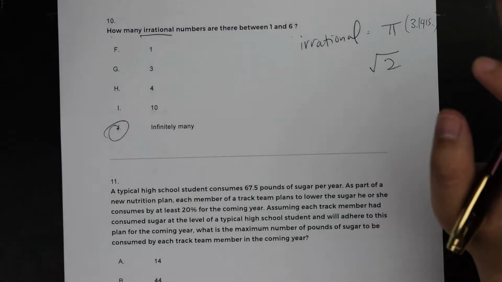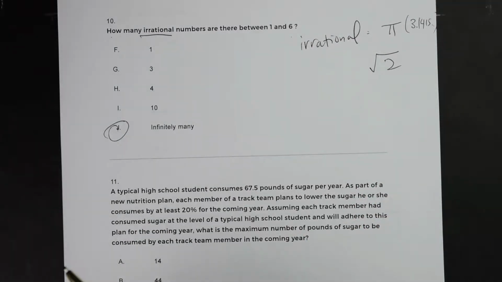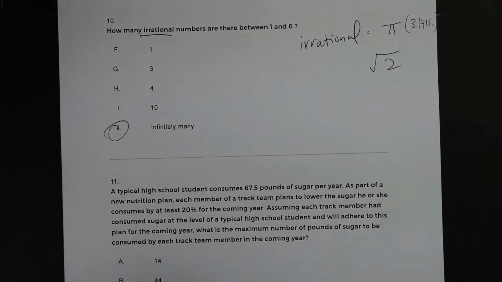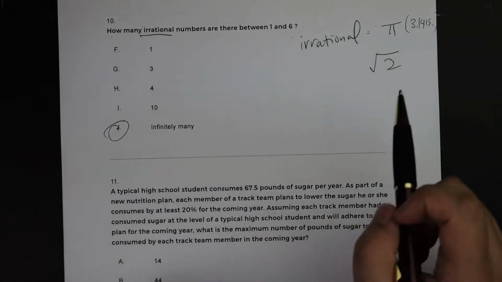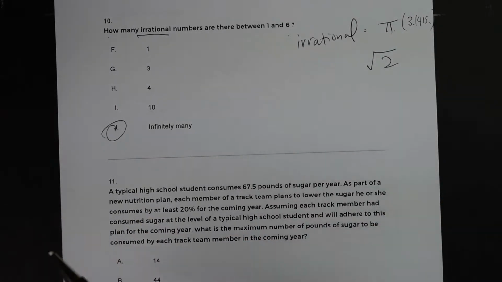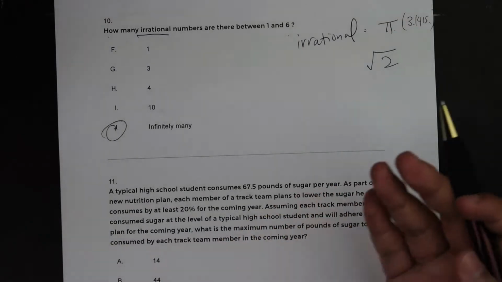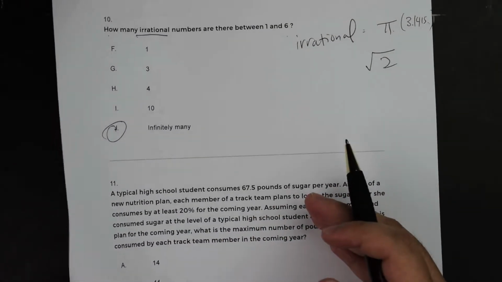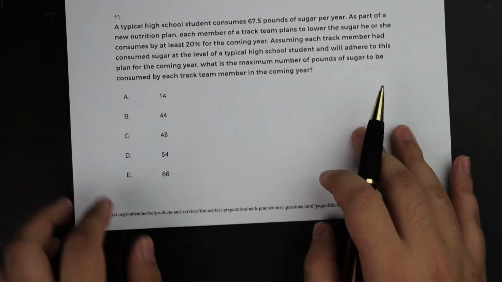But the point why this is so important to understand is the fact that irrational numbers will exist infinitely within 1 through 6. It doesn't have to be specifically just pi or specifically just the square root of 2. It could be any other potential value that doesn't repeat and doesn't have a clean number like 2.5 or just 3. And thus my final answer for number 10 will be J. I'm going to continue on to the next question. So for number 11.